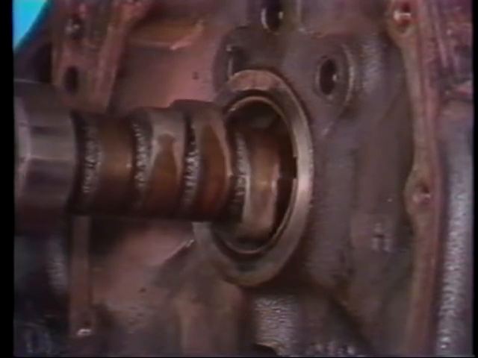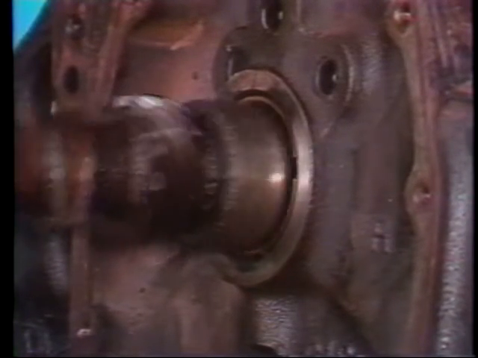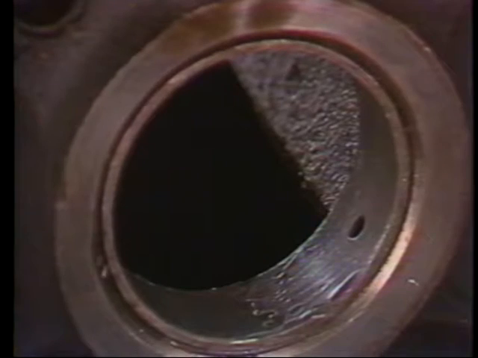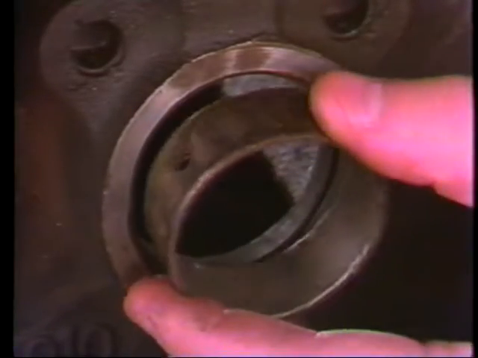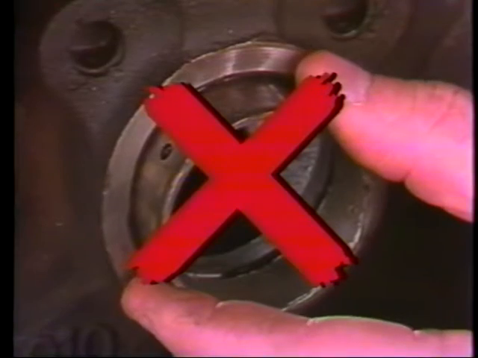When rebuilding an engine or replacing the camshaft, you should always inspect the camshaft bearings. They should be visually inspected for signs of wear. If you're not planning on replacing the bearings, do not remove them from the block or head. Unlike rod and main bearings, camshaft bearings are pressed in place. Once they're removed, they may not be reinstalled.